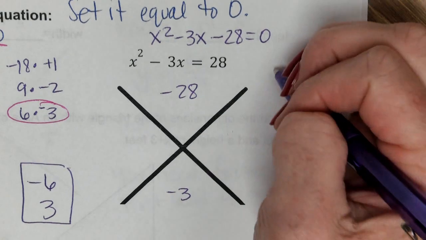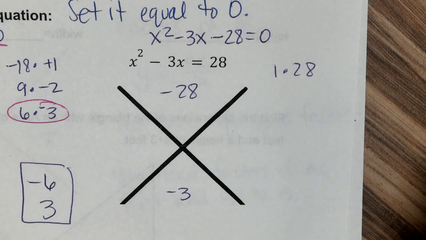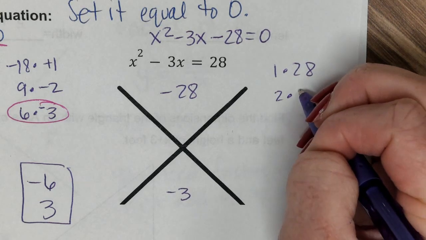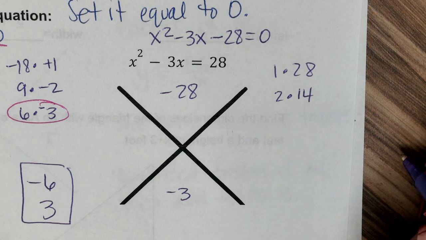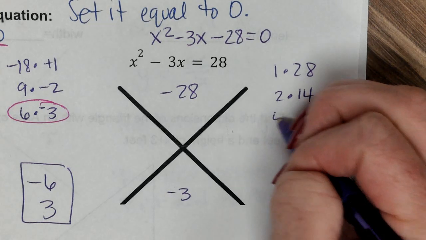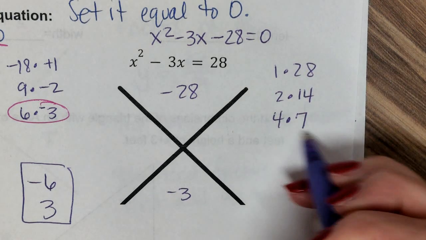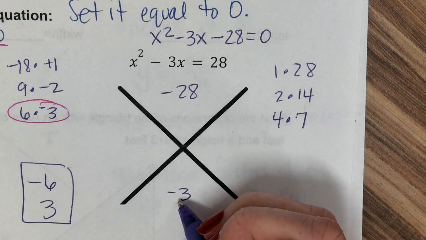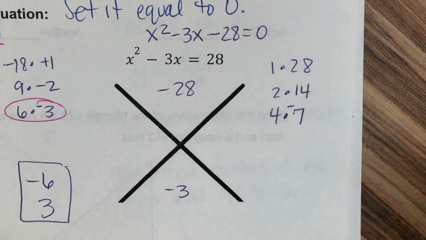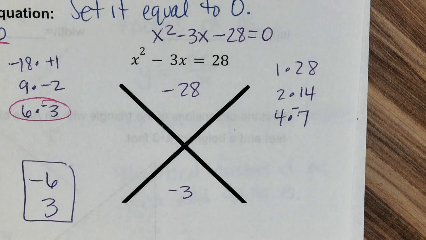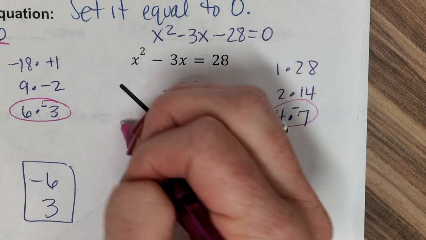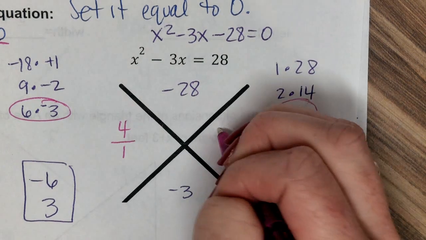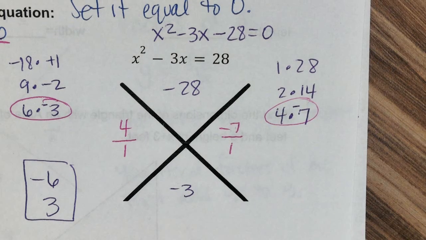All right, so I have 1 times 28. That's not going to be it. I have 2 times 14. That's not going to be it. 3 doesn't go into 28. 4 does. 4 times 7. Which one would get the negative to add up to negative 3? There we go. So I have 4 over a, which is 1, and negative 7 over a, which is 1.